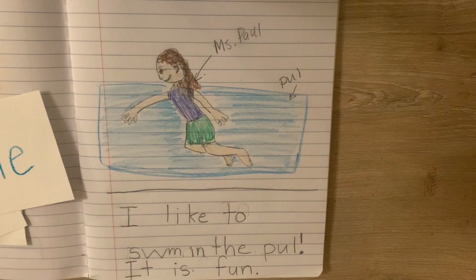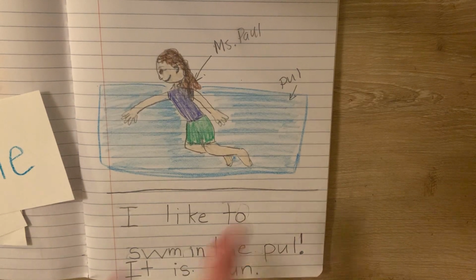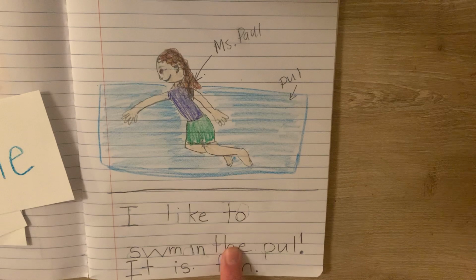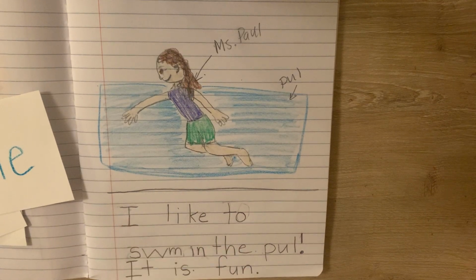That is my writing. I used at least 2 sight words. I used like and the. Oh, and I used 3 sight words. That's pretty good. I'm going to give myself a little pat on the back. Nicely done, me. I'm so excited to see how you all edit and revise your writing.